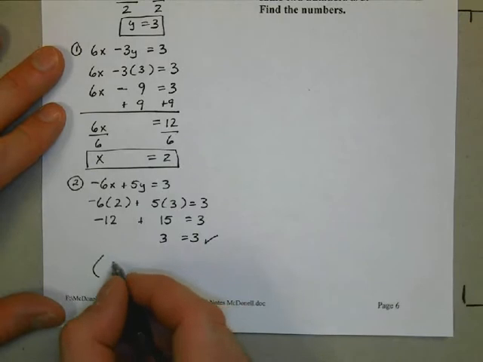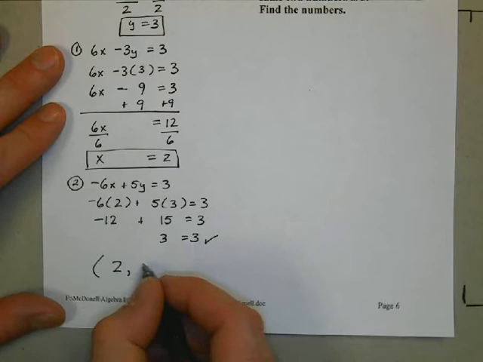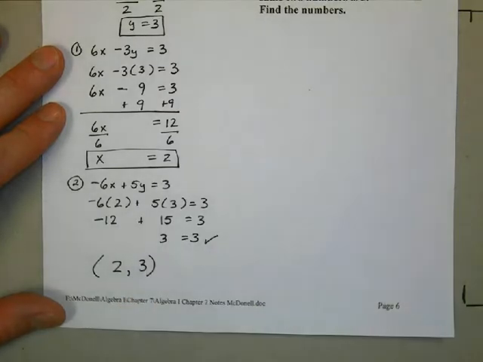As we continue to work on this, we multiply negative 6 times 2 and get negative 12. We multiply 5 times 3 and get 15, and that equals 3. So 3 equals 3, and the problem checks. So once again, these two lines cross in a point. That point is (2, 3).